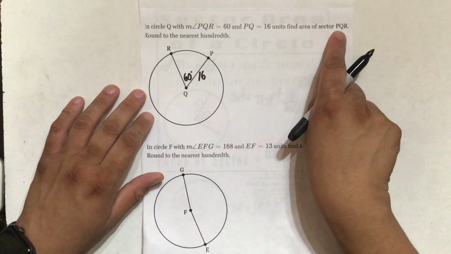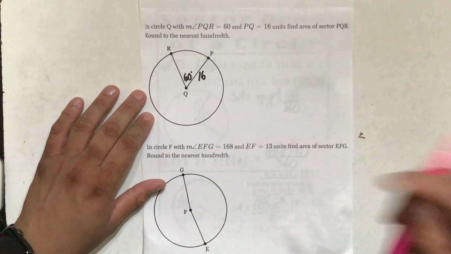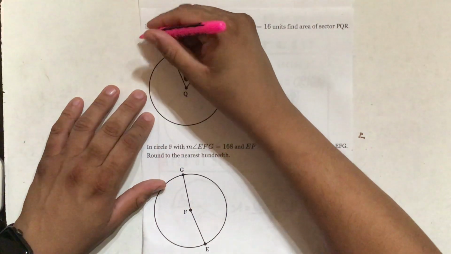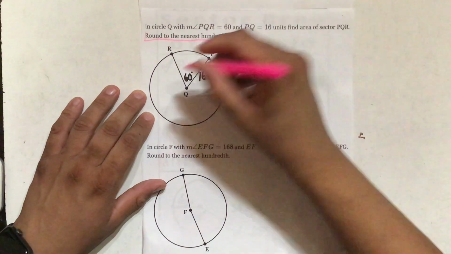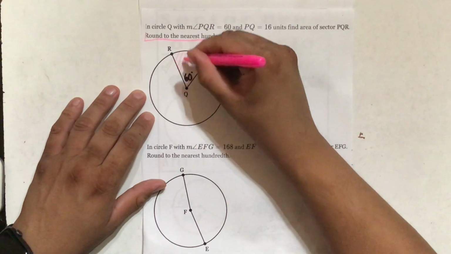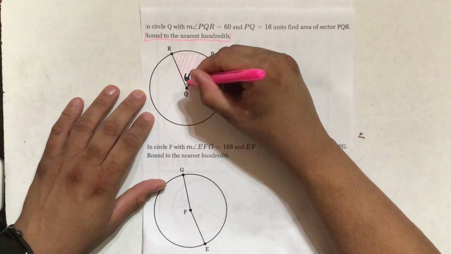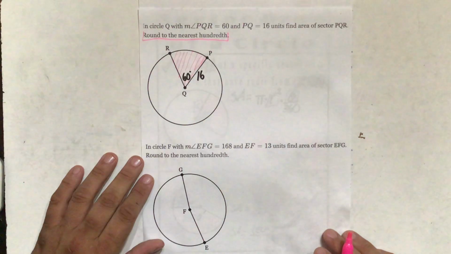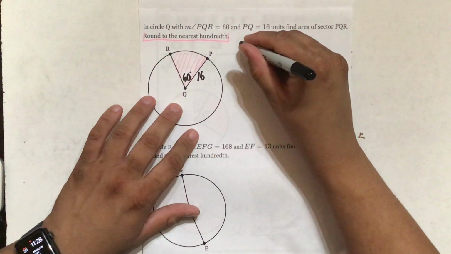Find the area of the sector, rounded to the nearest hundredth place. So I know I have to round to the nearest hundredth. And I'm going to find the area, which is, I'm going to find the pizza slice. How much pizza do I have? How much pink pizza do I have in this problem here? So I'm going to use my formula.